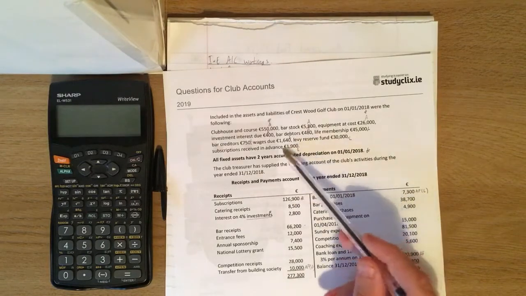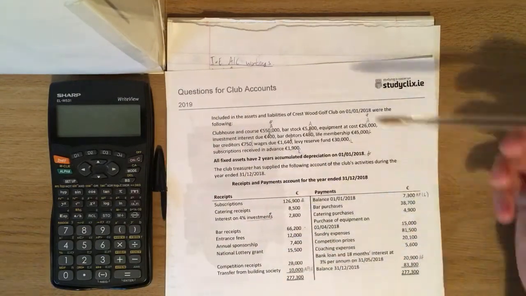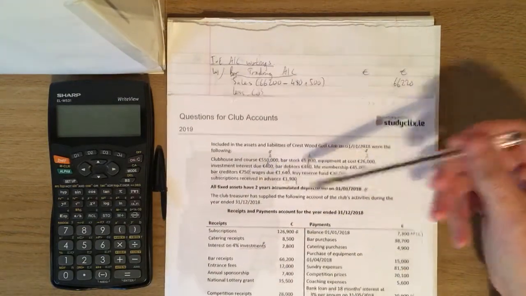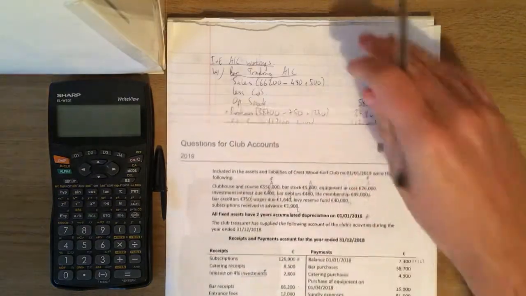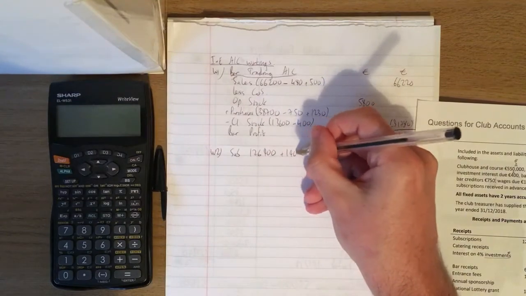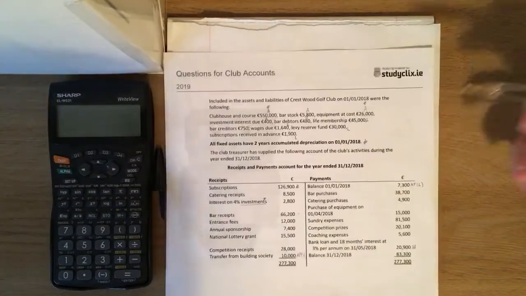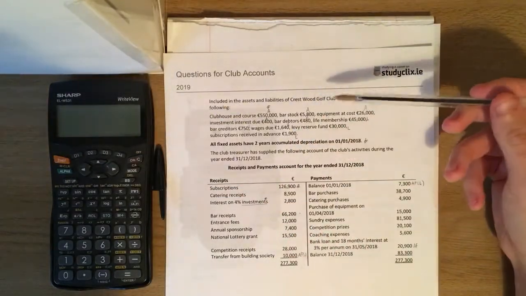When the cash of 1,900 was received, it would have gone in the receipts for last year, but it belongs with the actual income for this year because it's to do with 2018. So you're going to add that 1,900 on. You can put in what it is as well. You can make these workings a bit more detailed if you want. I'm going to do them quite quickly.